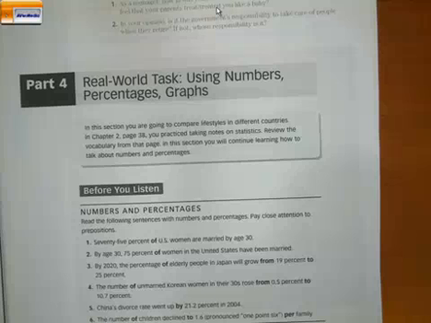In Chapter 2, page 38, you practice taking notes on statistics. Review the vocabulary from that page. In this section, you will continue learning how to talk about numbers and percentages. Before you listen, numbers and percentages. Read the following sentences with numbers and percentages. Pay close attention to prepositions.